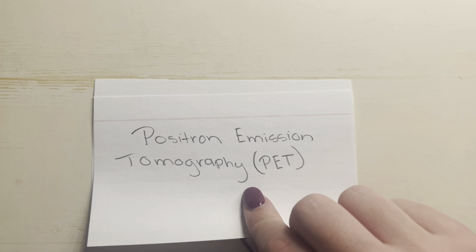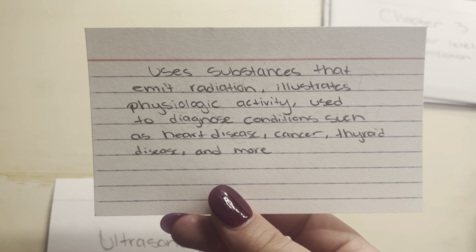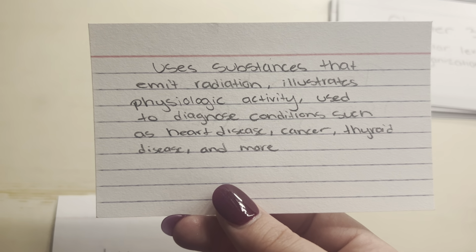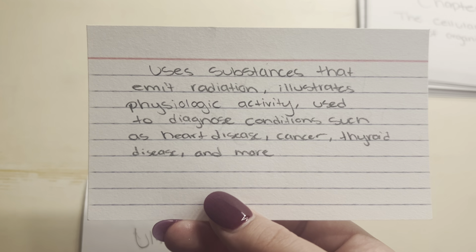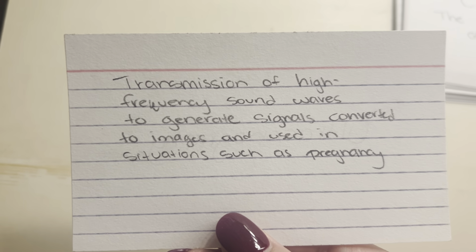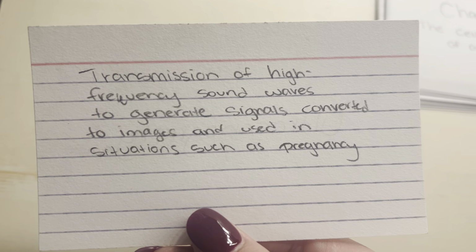Positron emission tomography, or PET scans, use substances that emit radiation, illustrates physiological activity used to diagnose conditions such as heart disease, cancer, thyroid disease, and much more. And lastly, ultrasonography is the transmission of high-frequency sound waves to generate signals converted to images and used in situations such as pregnancy.